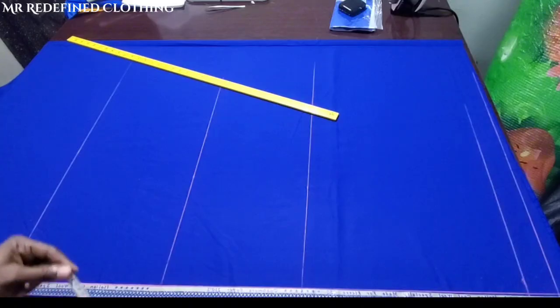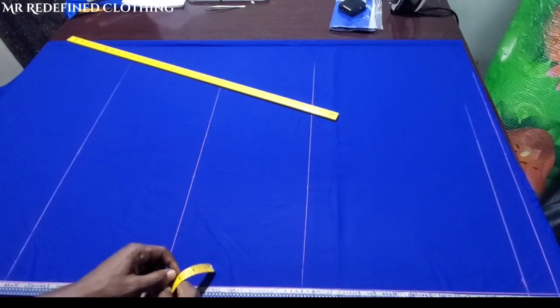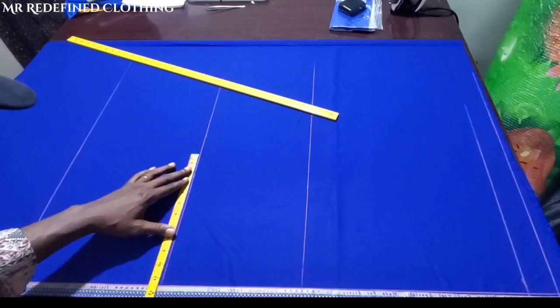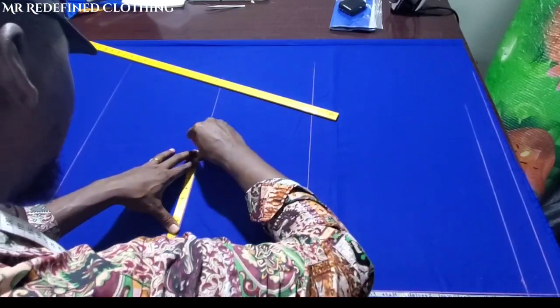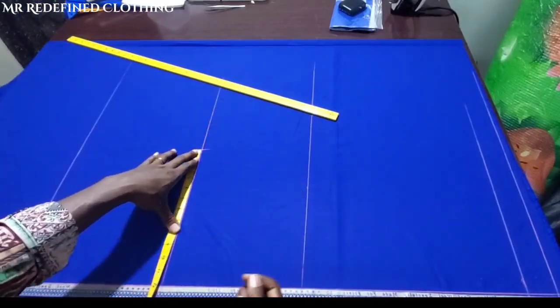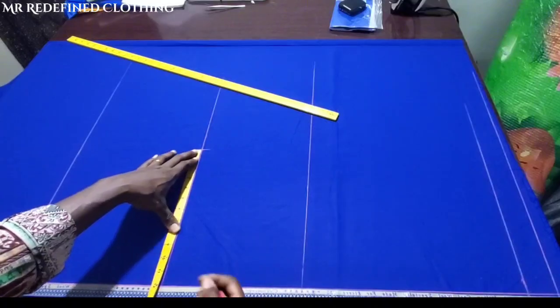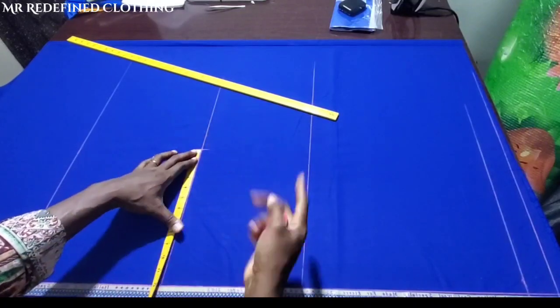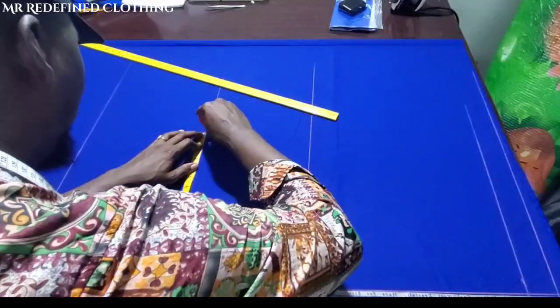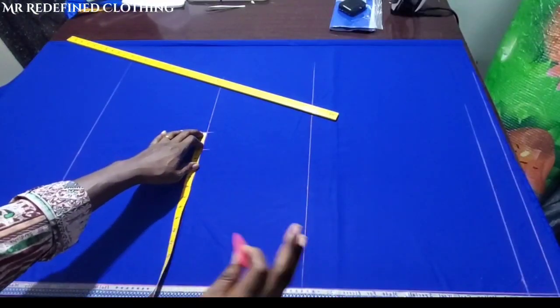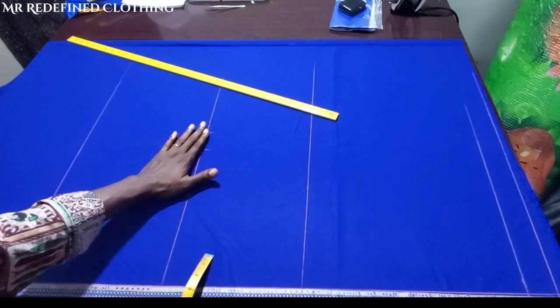The next thing we are going to do now is mark our hip value, which is 12, right? So you have this here to be 12 inches, which covers the hip over 4, which is 48 over 4. Then plus extra 2 inches, which is constant. So this 2 inches is not respective of the hip value or the size you are making. So you mark it to be this point.